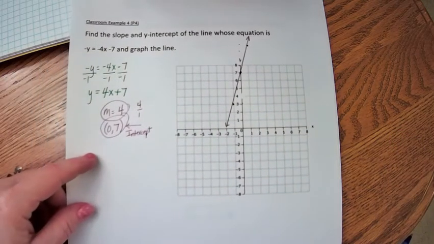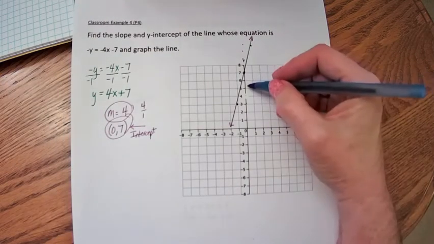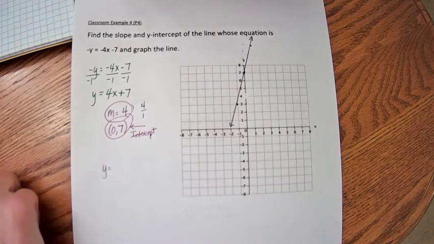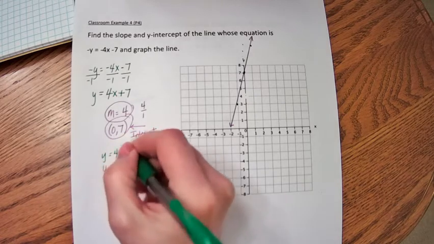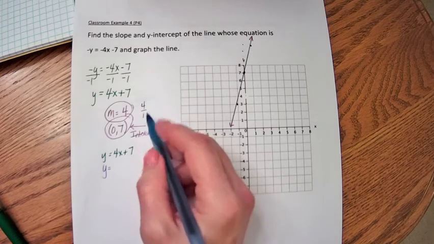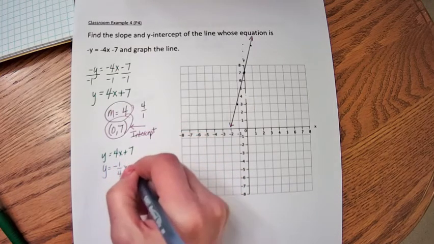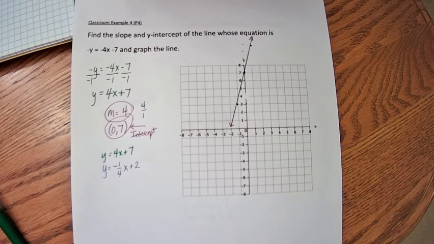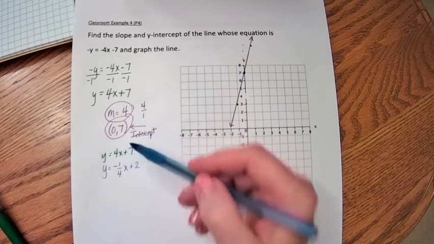Let's go back here just as an example. The slope of this line was 4, up 4 over 1. That line was 4x plus 7. The negative reciprocal of 4 over 1 is negative 1/4 x. Give it any y-intercept. This one's going up 4 over 1, up 4 over 1.